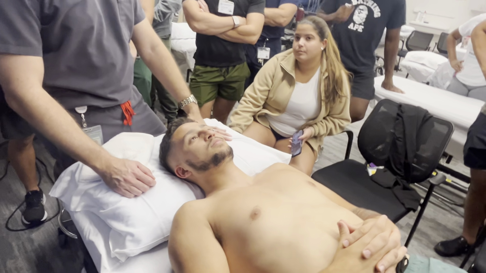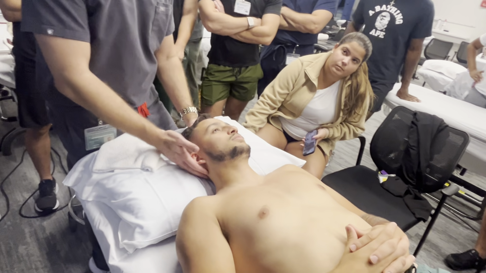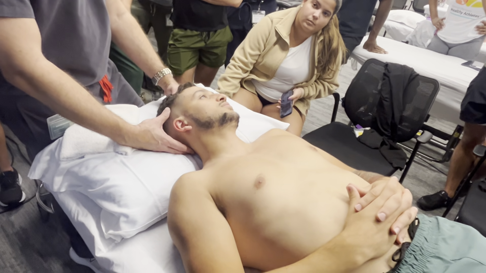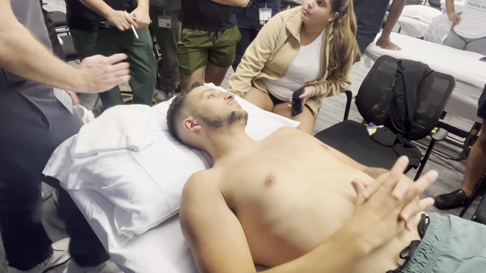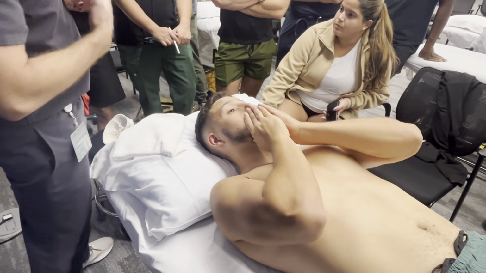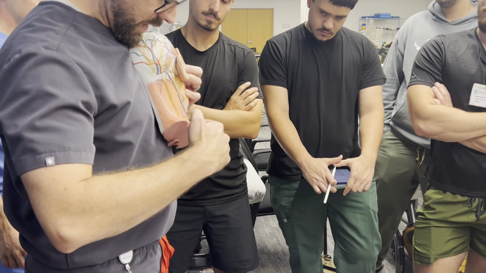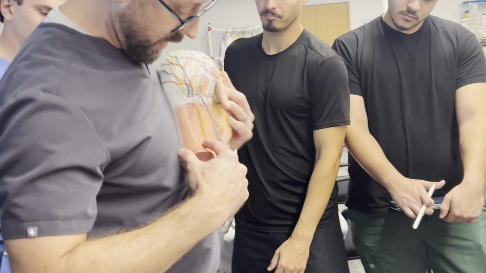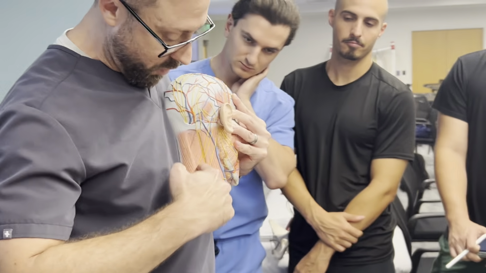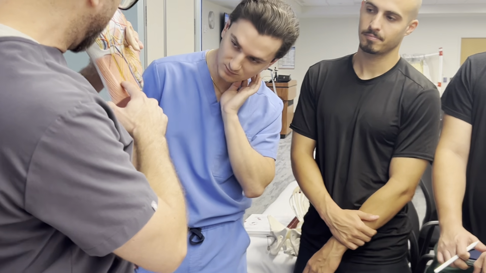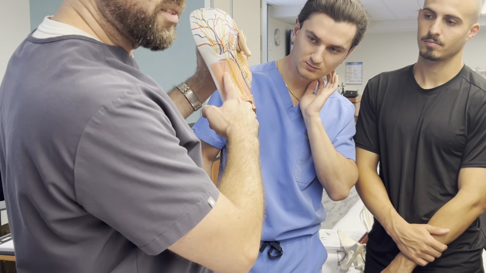Okay, so we covered levators, sternocleidomastoid, the scalenes, and the trapezius. In this region here too, we can palpate the splenius capitis. So we have a window for the splenius capitis. So again, here's my landmarks. There's the sternocleidomastoid. There's the upper trap, anterior, middle, posterior scalene. Posterior scalene is not on here. We have a levator scapula and splenius capitis.